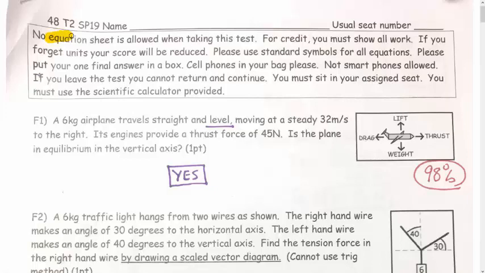There's no equation sheet allowed, so you need to know your equations, and you must show work. You can't just show the answer when it's a complicated question. If it's conceptual, it's no problem, but if there's some detailed work, you need to show it. And if you forget units, then your score will eventually be reduced. Please use standard symbols, just so that we can all follow what you're writing. Please put one final answer in a box.